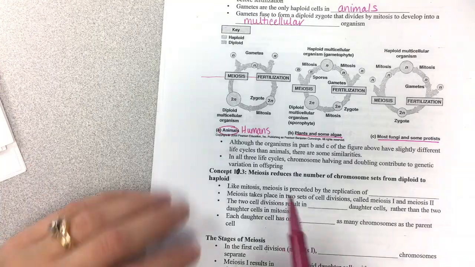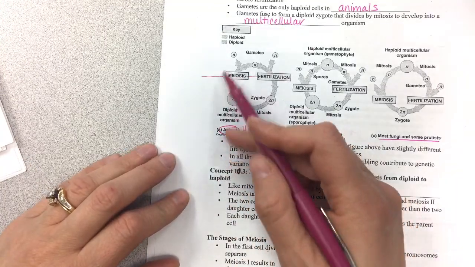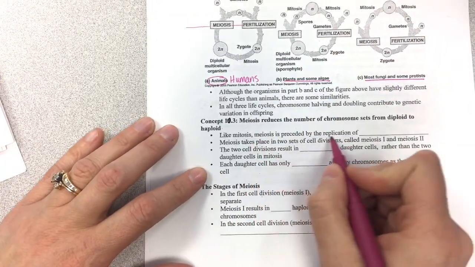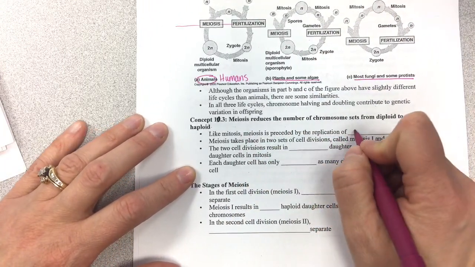All right, so meiosis is the process of reducing that chromosome number. Like mitosis, meiosis is preceded by the replication of chromosomes.